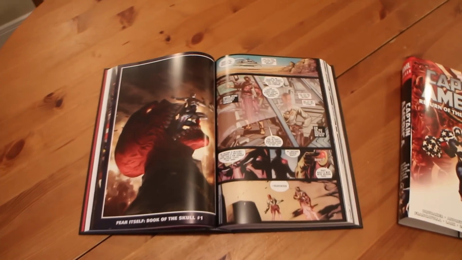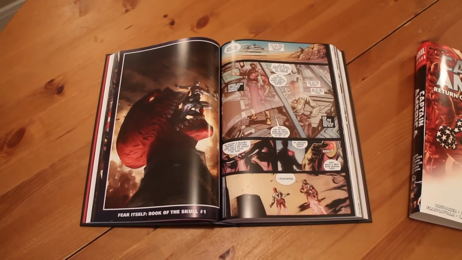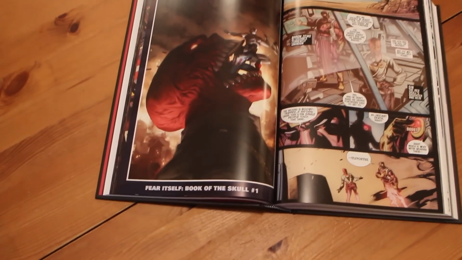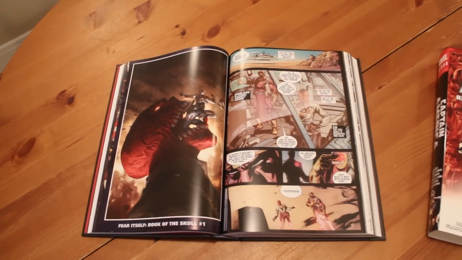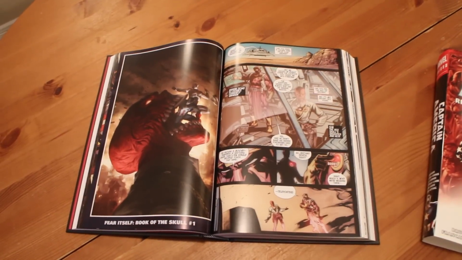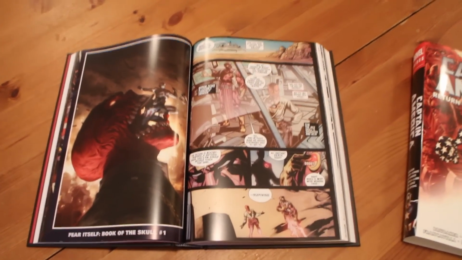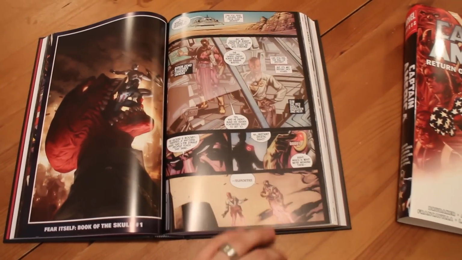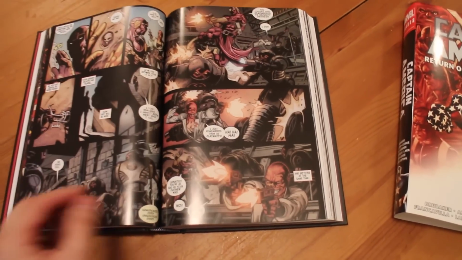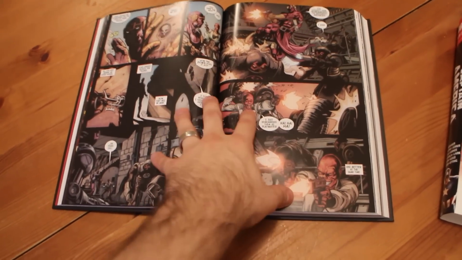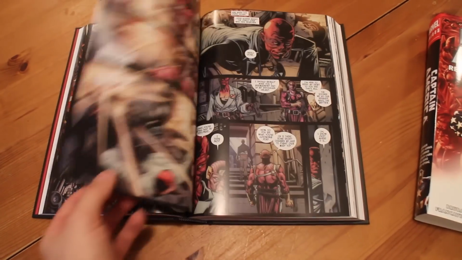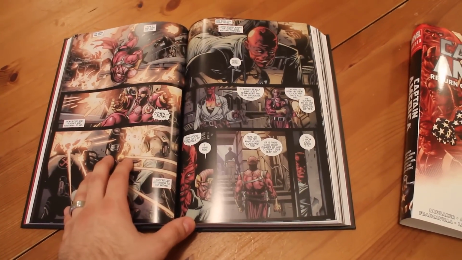And then after the 2 Cap and Bucky stories finish, it goes straight into Fear Itself, Book of the Skull. Fear Itself was an event that happened, I guess, around 2011, written by Matt Fraction. And it really wasn't a great storyline, but some cool stuff did happen relating to Ed Brubaker's Captain America series. So this was a prologue to the event itself, and it was written by Ed Brubaker.